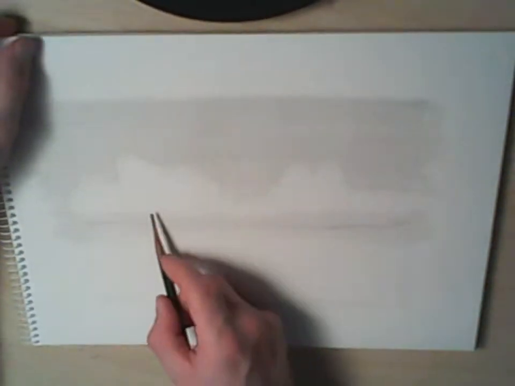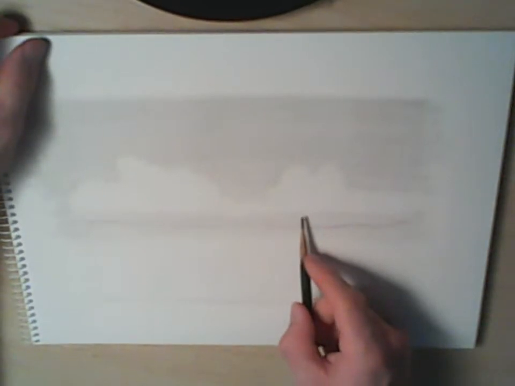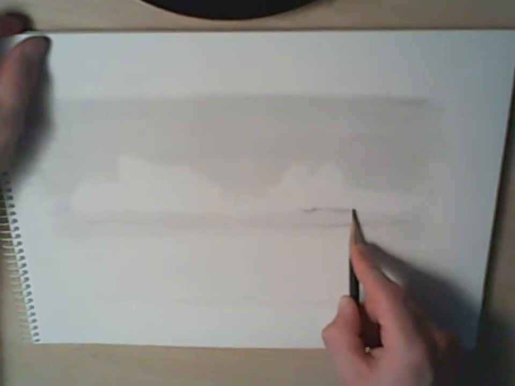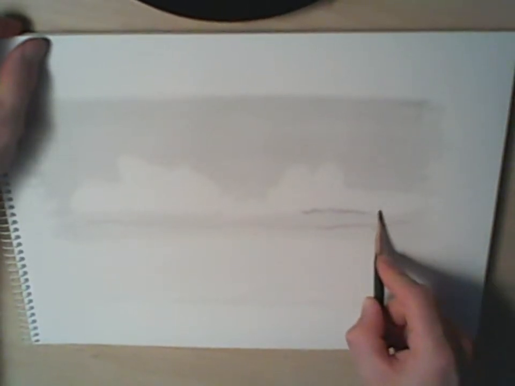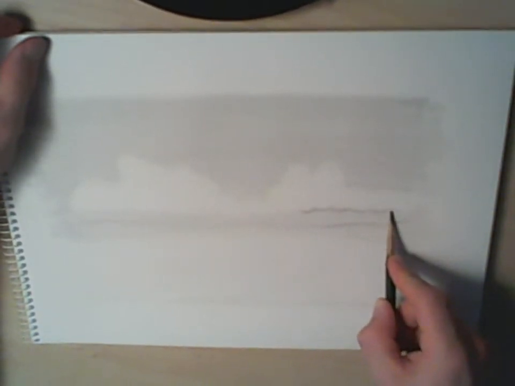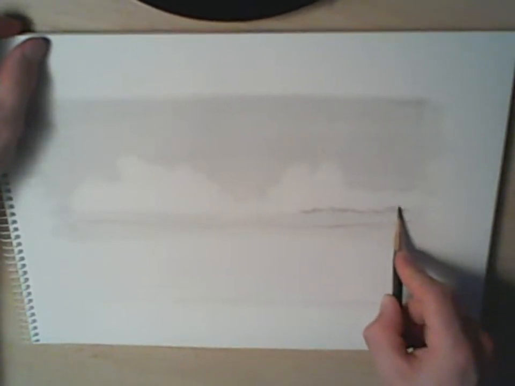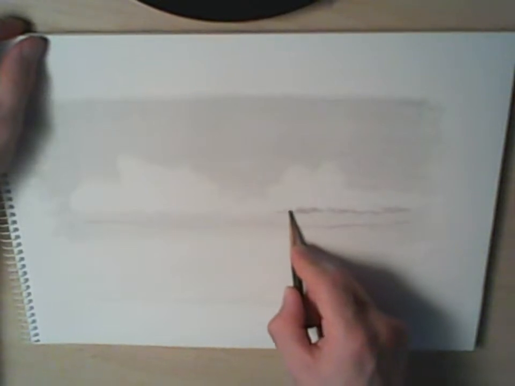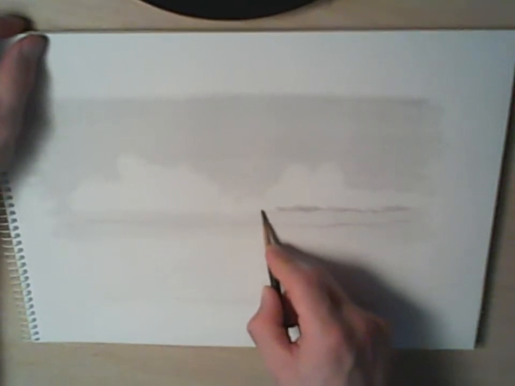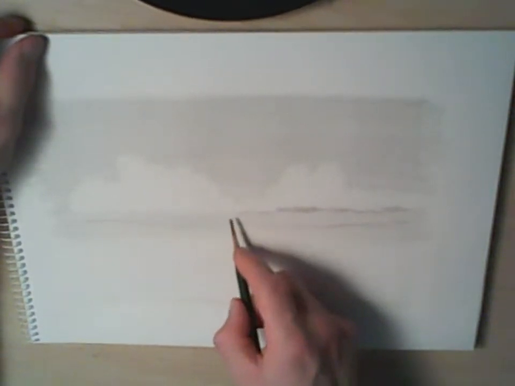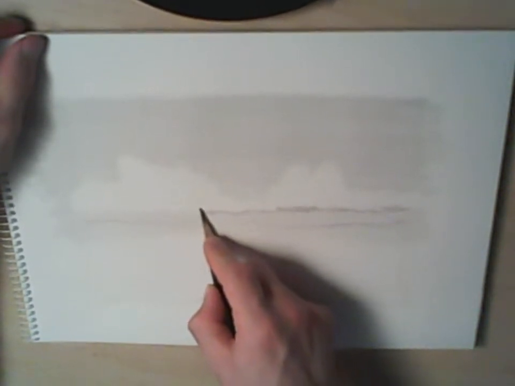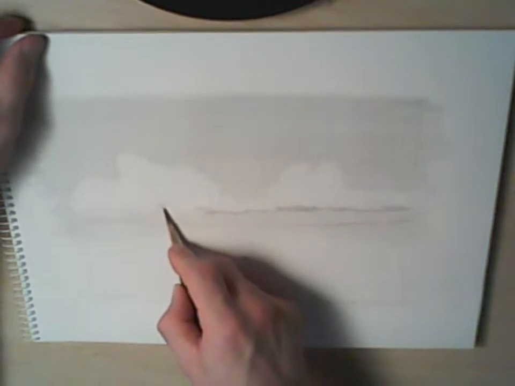Now I'll go and draw the shadows of the clouds down here at the bottom of those shapes, of those cloud areas that I erased. I'm going to draw in a couple of lines, just as the shadows on the lower side of the clouds.